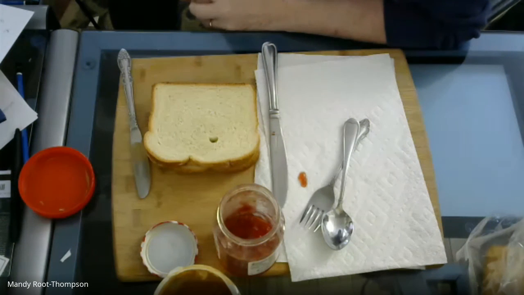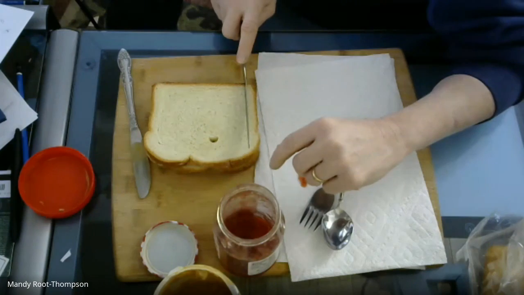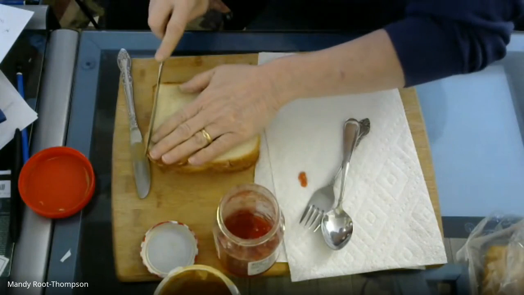Oh, okay. So I heard eat it and I heard cut it. What should I do? Well, let's cut it. Some people like it cut. And if you're going to go this far, why not cut the crust off? Cut the crust off. Yeah. All right. So cut the crust off.